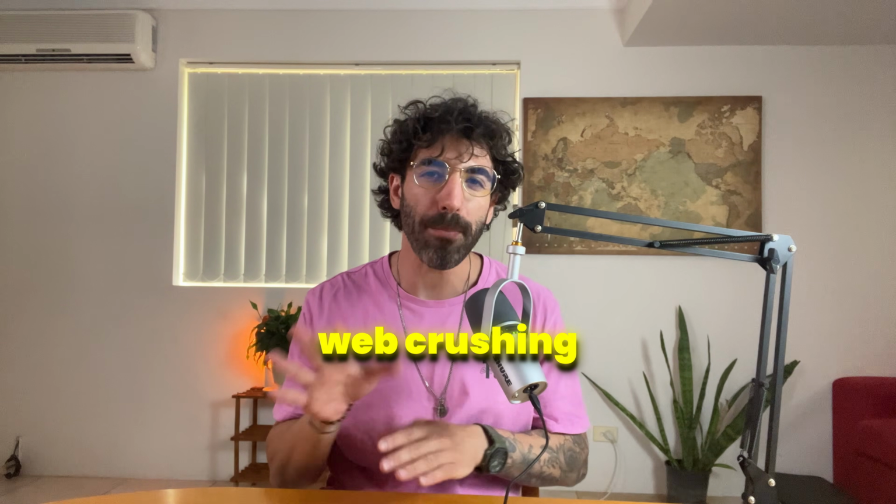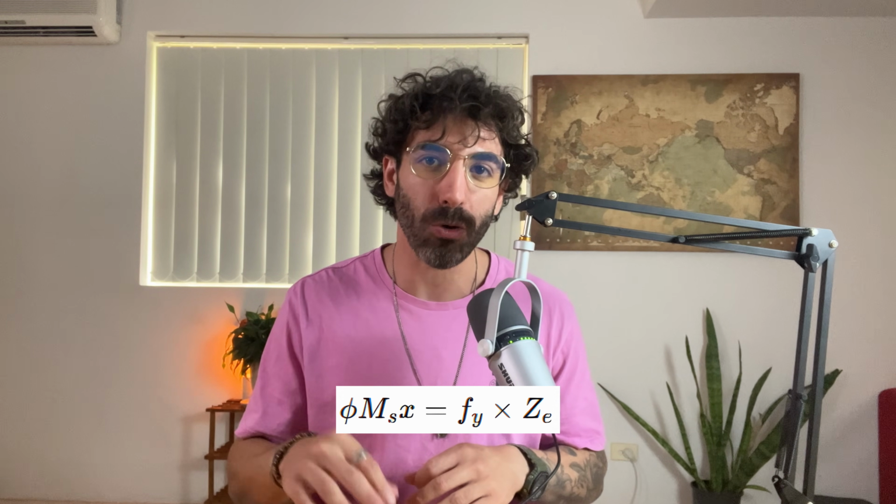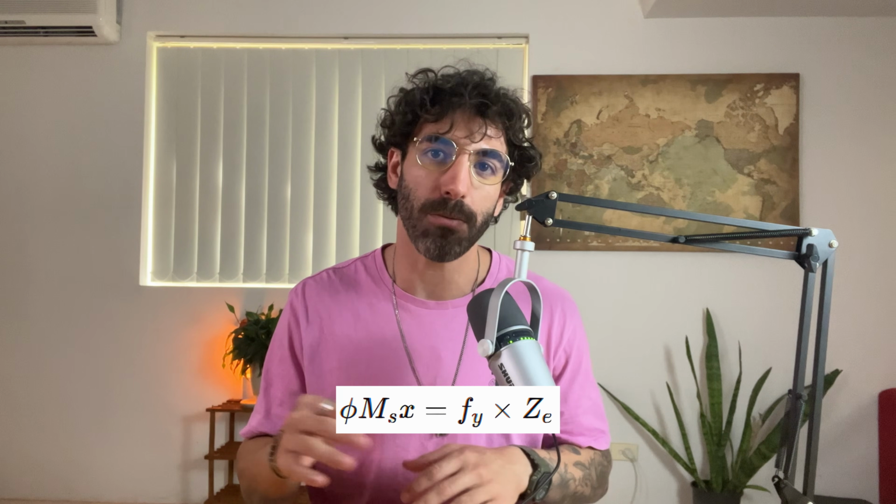We're not going to talk about web crushing either. But if shear is the quiet kid, web crushing is the poor kid that gets picked on by everyone. Alright, moving on, we're not going to talk about local buckling either, because you know that the section moment capacity, phi MSX, is equal to yield strength times the effective section modulus, and that the effective section modulus already accounts for local buckling. So as long as we keep the design bending moment below the phi MSX, local buckling won't be a problem. So yeah, local buckling is gone.